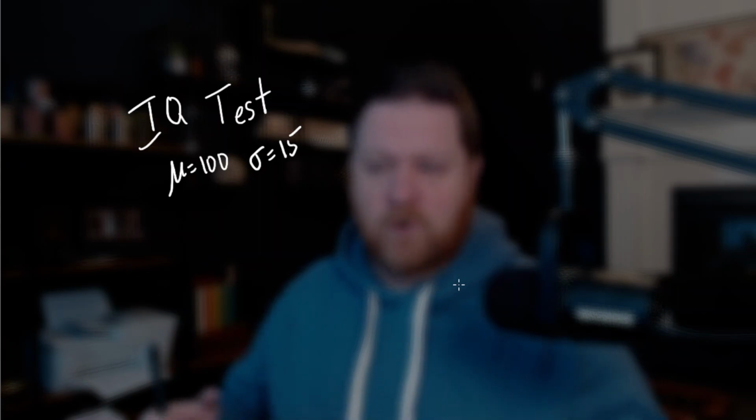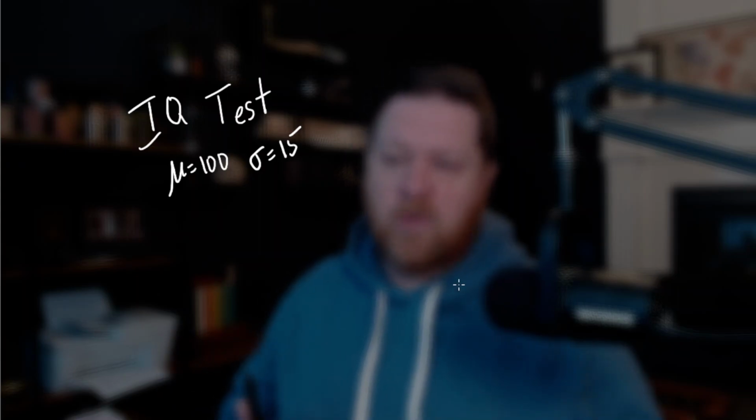that has a mean of 100, which is what most IQ tests have as their mean, and a standard deviation of 15. Okay, so again, what this means is if you score a 100 on the IQ test, you're normal, you're average. Okay, if you score higher than that, you're above average. If you score below that, you are below average. And the sigma tells us how spread out that data is.